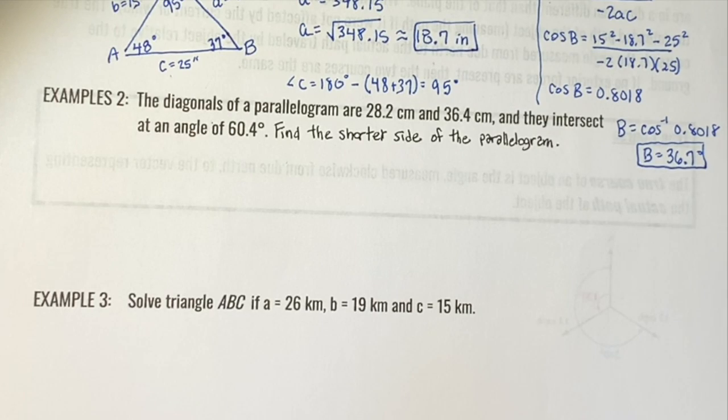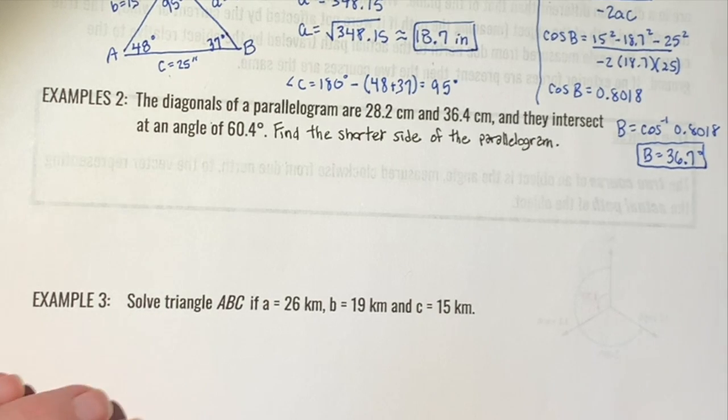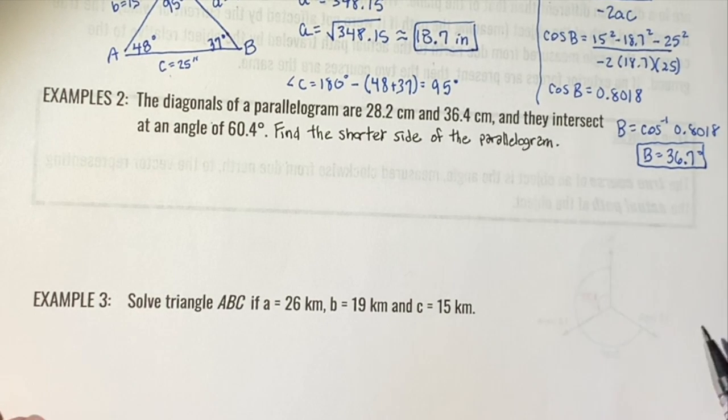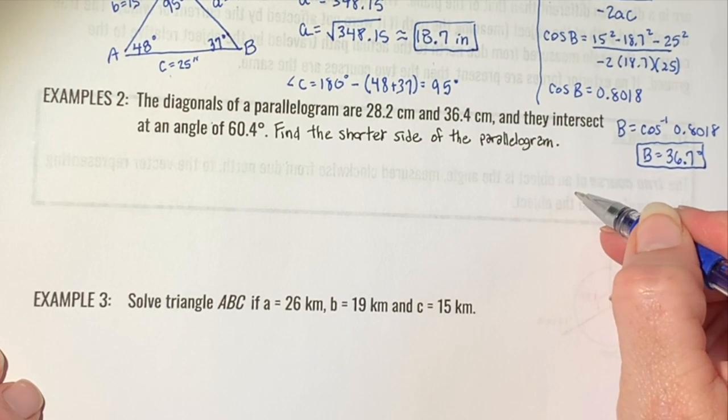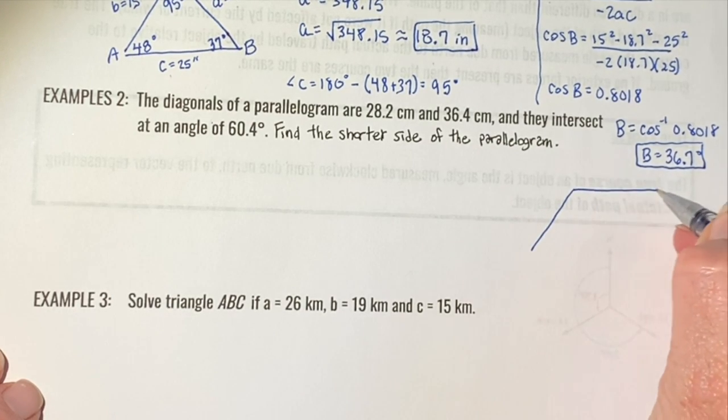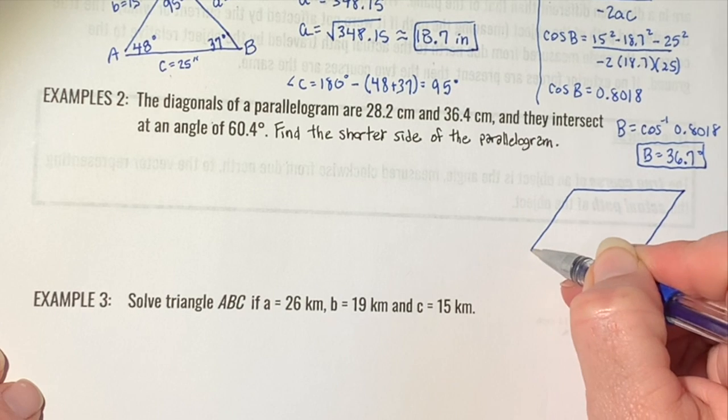In example 2, we're asked to find basically the shorter side of a parallelogram if we're given the lengths of the diagonals and we're given one of the angles at the intersection of the diagonals. So I'm going to draw this out. So a parallelogram does not have to have right angles or anything.